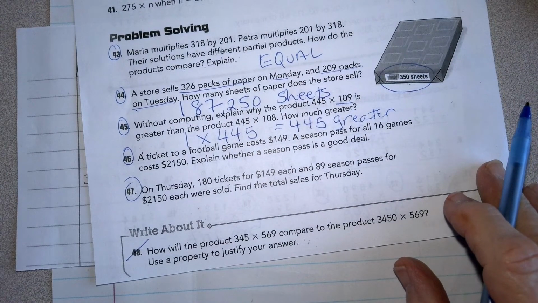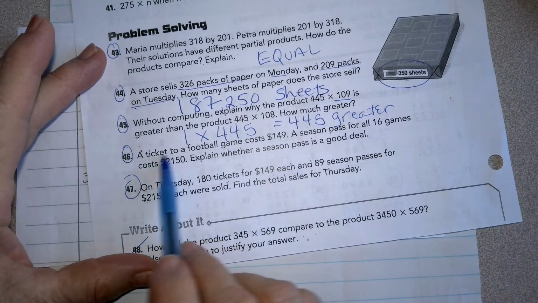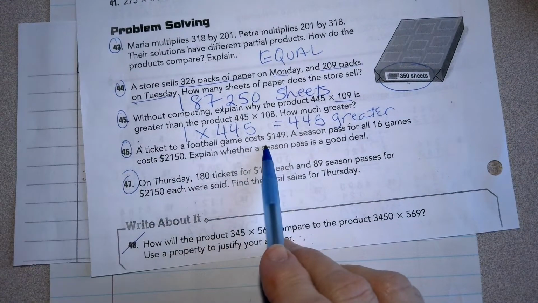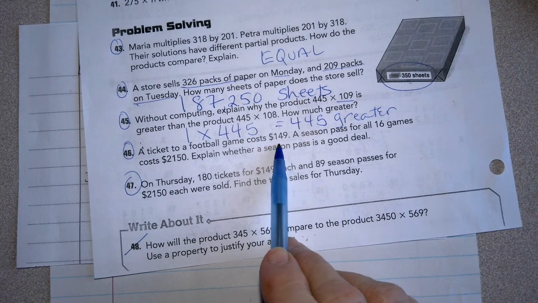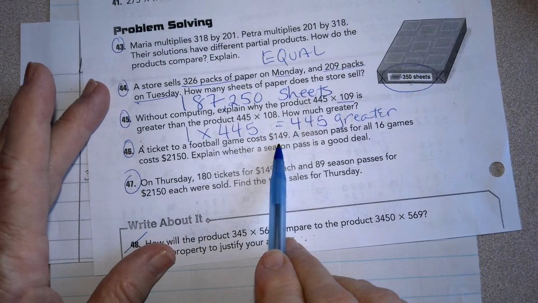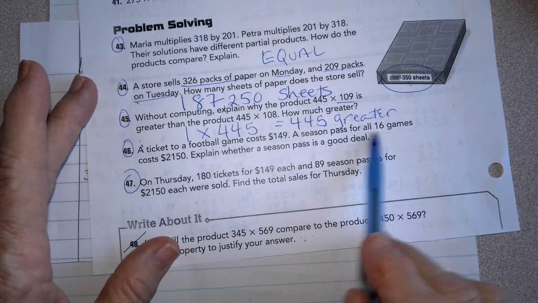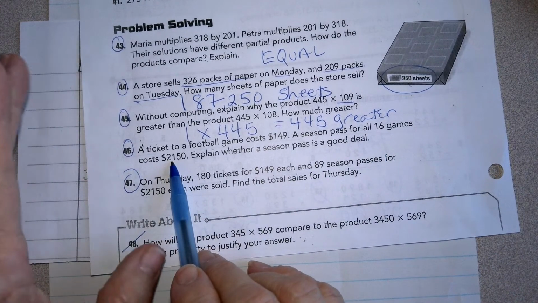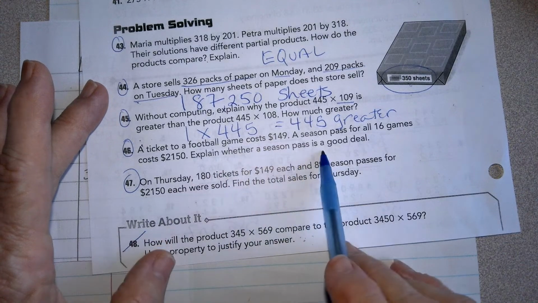Okay, and then let's go ahead and do this. A ticket, if you don't buy a season pass, to go to the football game, it's $149. That's if I don't buy a season pass. Or you can buy a season pass for 16 games, and that total is $2,150. Explain whether a season pass is a good deal.